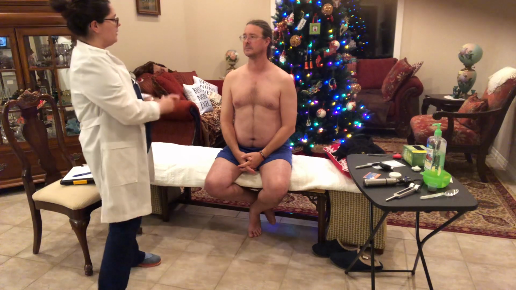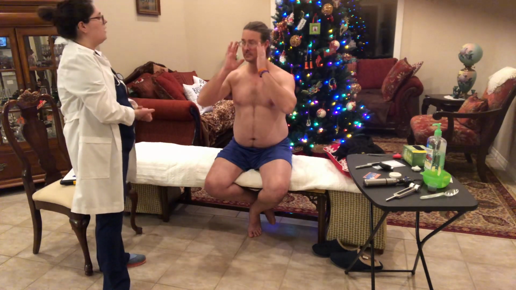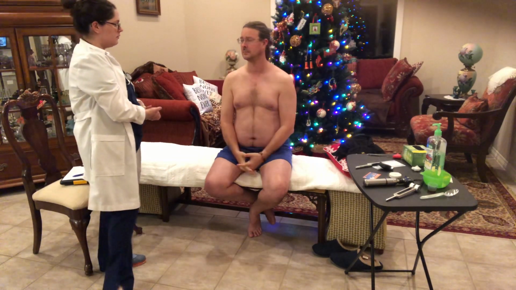Just looking at general appearance of your chest, I'm noticing even shoulders bilaterally, good posture, breath sounds are unlabored. We've got a piercing at the left nipple. Some chest hair is noted. The skin color is tan. No lesions noted, no open wounds or tattoos.